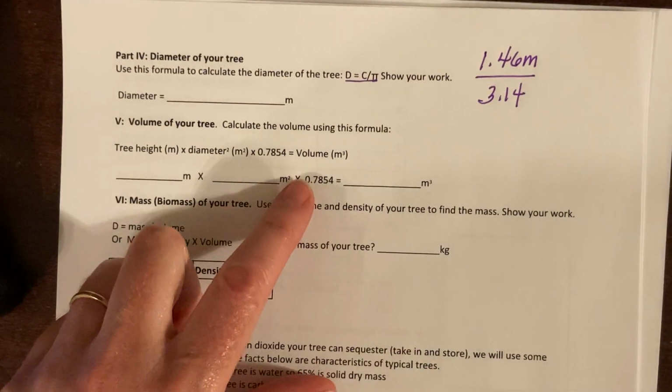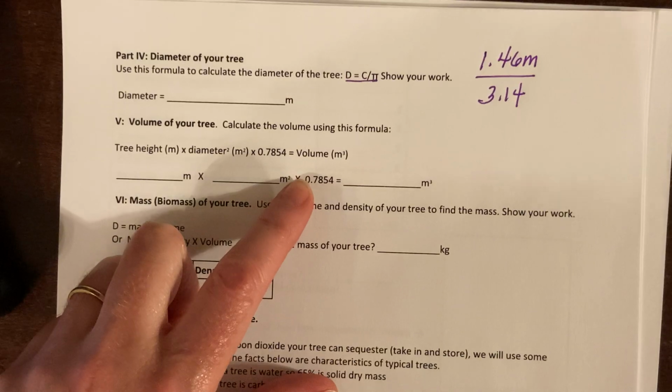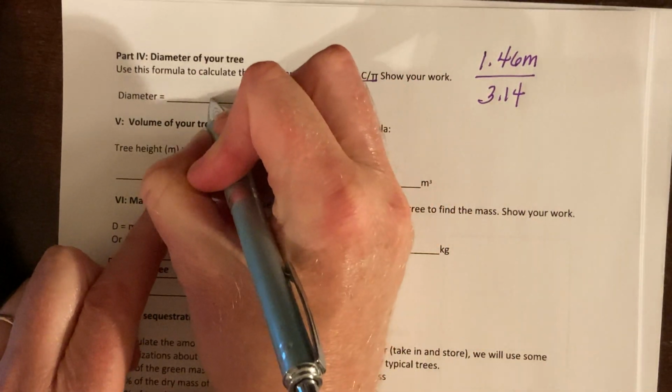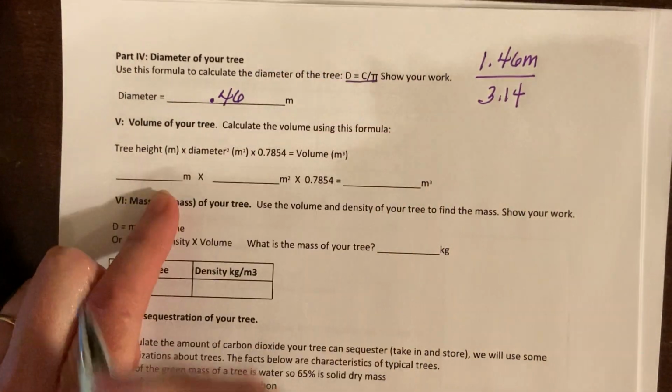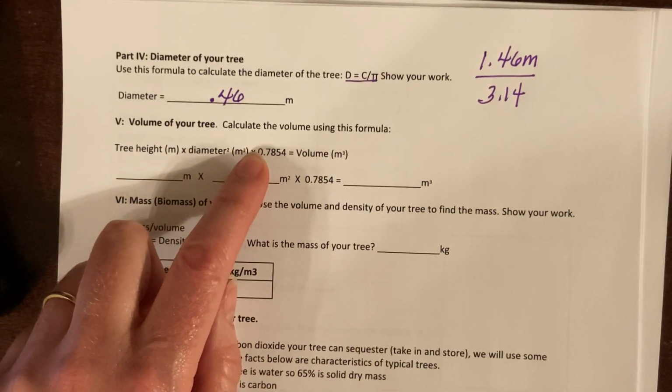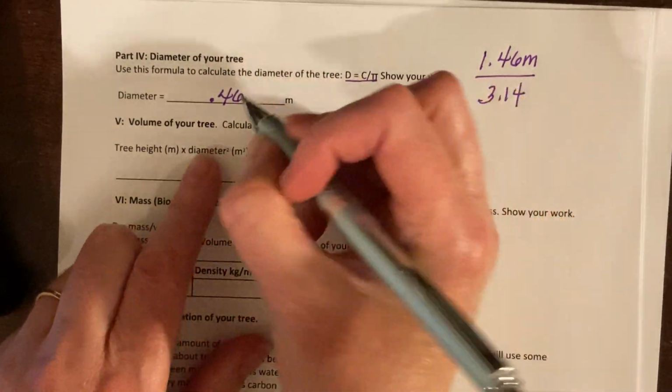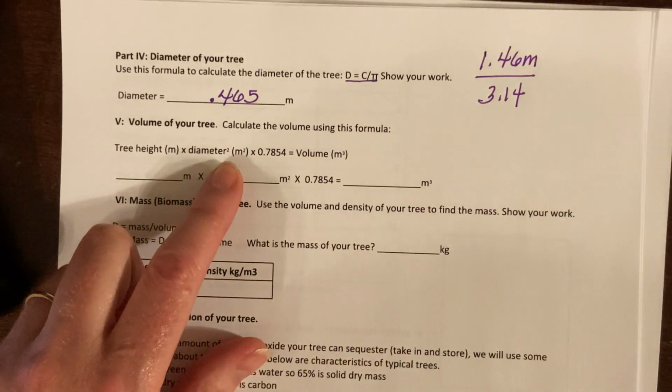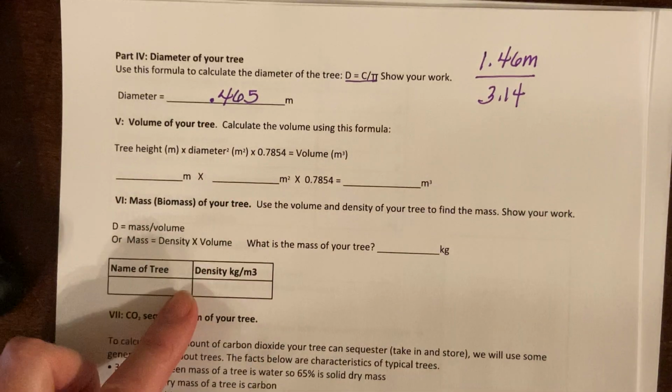And so this 1.46 divided by 3.14, and I'm going to round to 0.46 meters. And in our class, how do you round? It's basically 3 sig figs. So I should round to 3 sig figs here to 0.465.